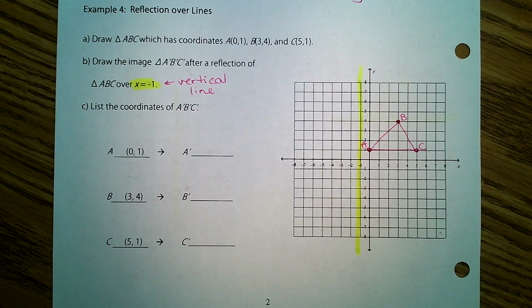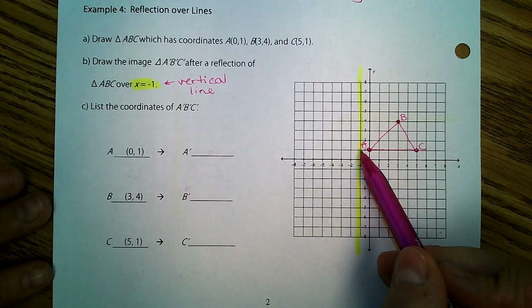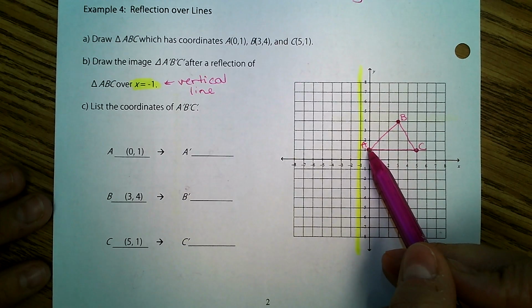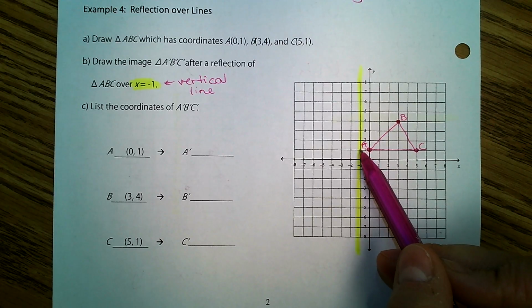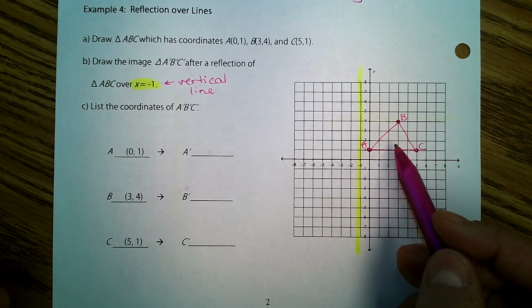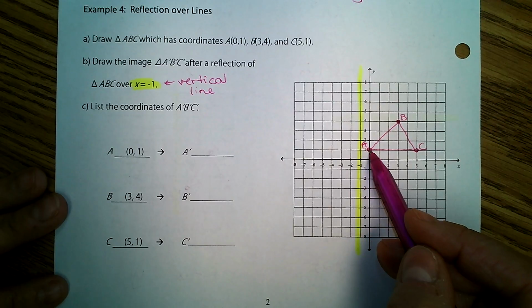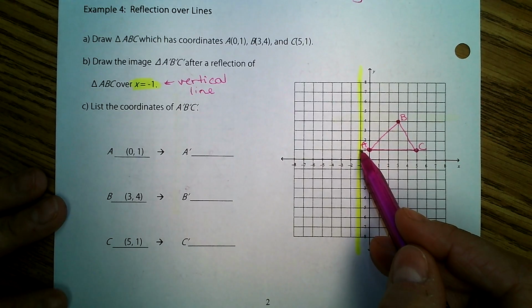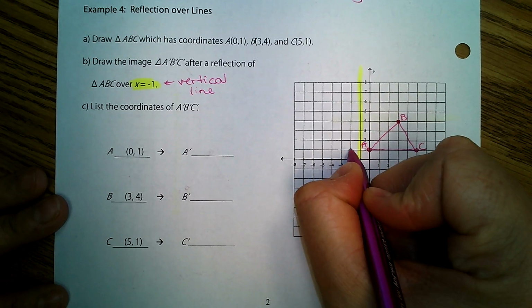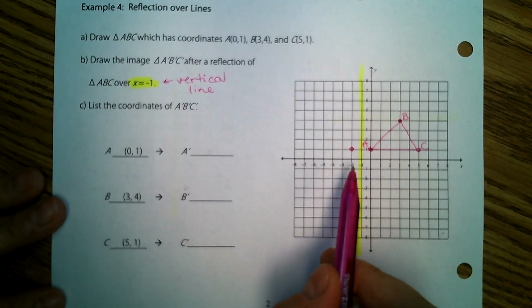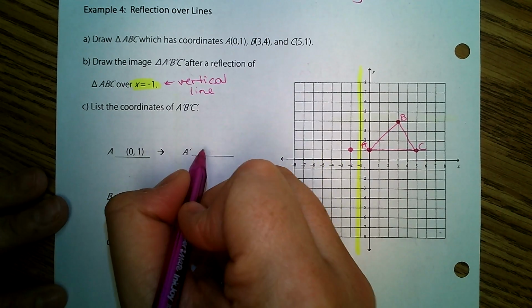Well, I'm going to do this almost identically to how I did my y-axis reflection. I am going to count how far each point is to the right of the line and copy it in the same distance to the left of the line. For example, point A is only 1 unit to the right. So if I travel 1 unit to the left to plot point A, I'm now at the point -2, +1.